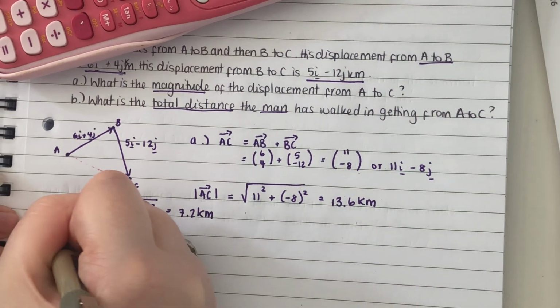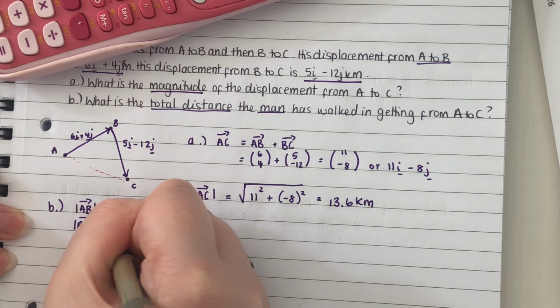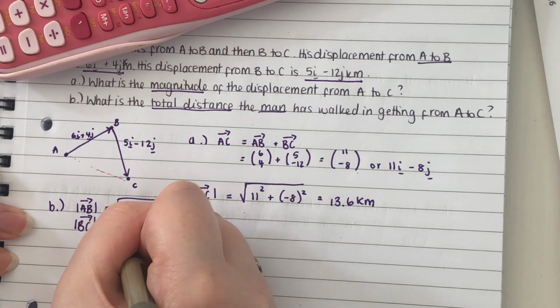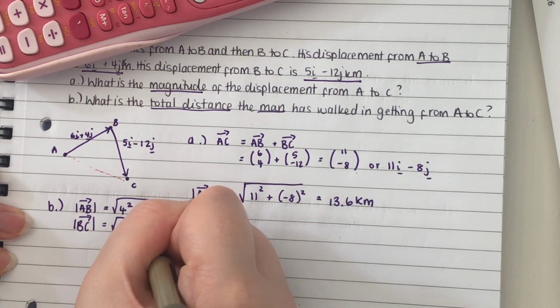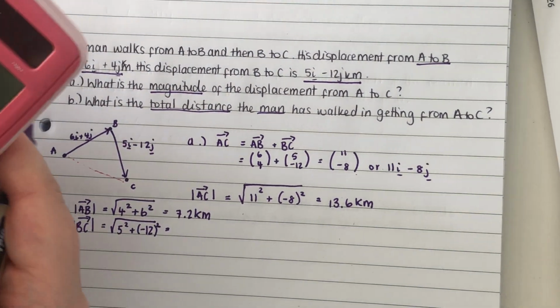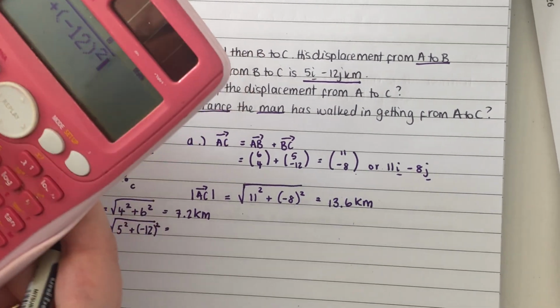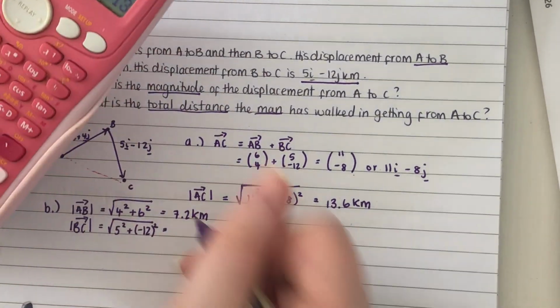Okay, and then for B to C, we've got 5 and minus 12. Again, remember that's got to be squared. I'm pretty sure that's 13, but I will do it anyway. Yeah, 13.